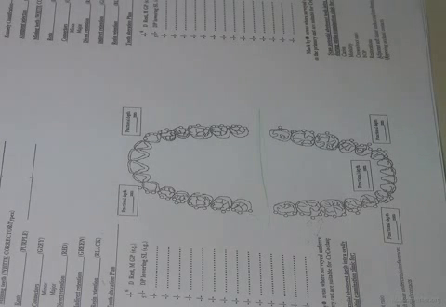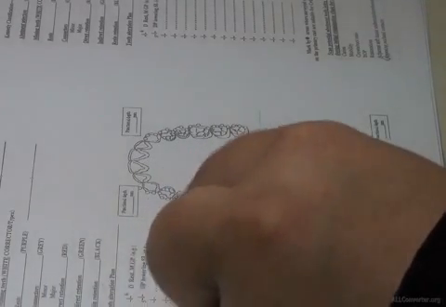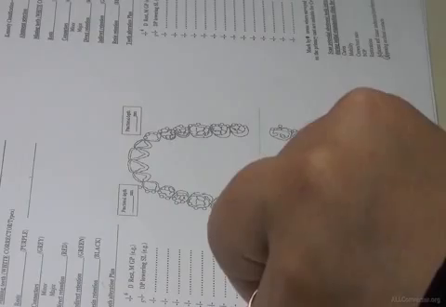For example, after a full day, a full session of preparations, the patient goes home and the student says, I forgot to do an enamel dimple. There's no undercut on this tooth, and I forgot to do the enamel dimple. Okay? That's why you need to write down very well any teeth preparation that you need.